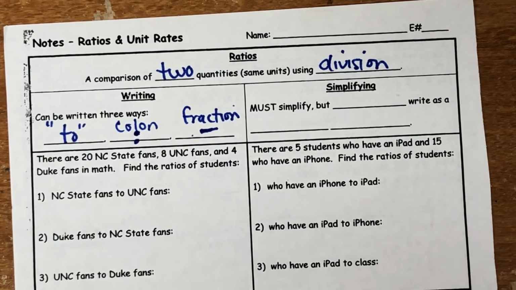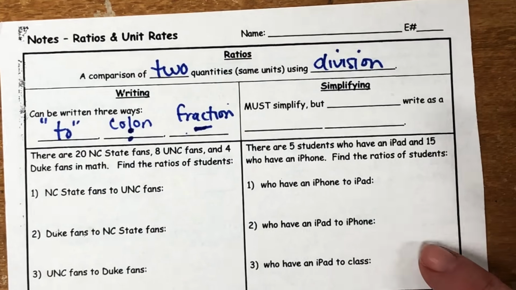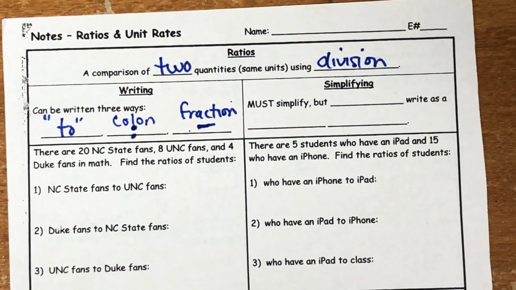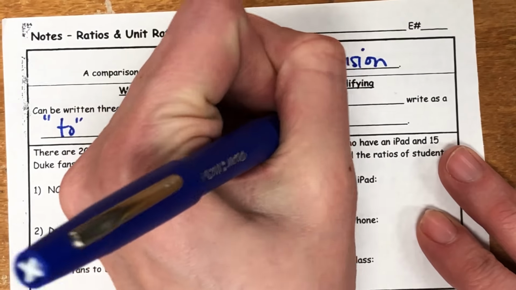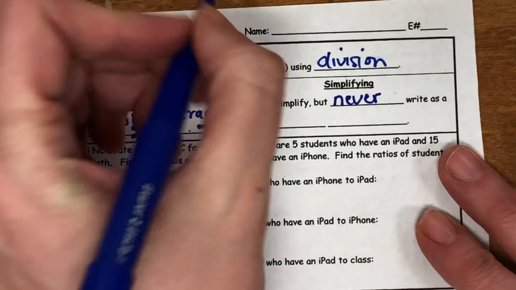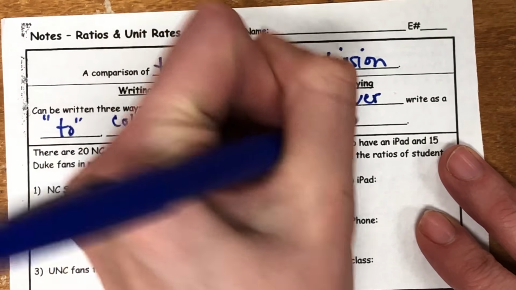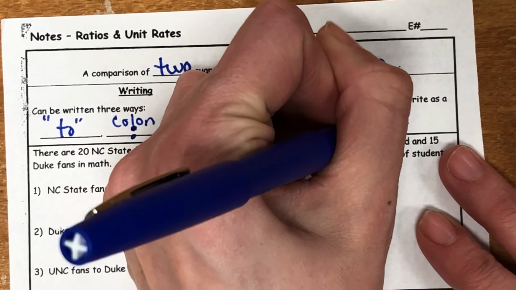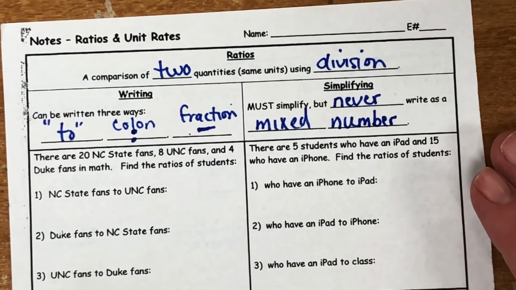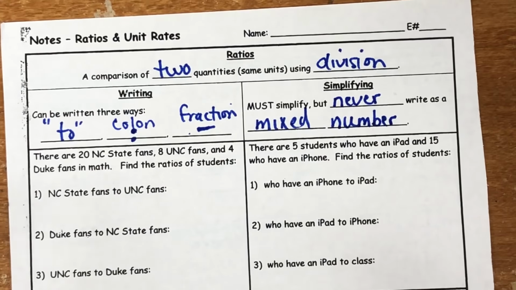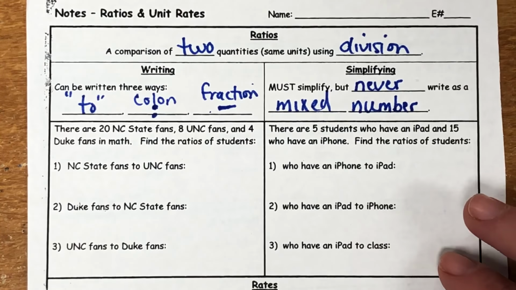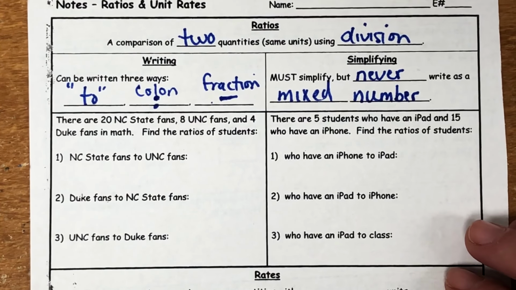So when you are simplifying a ratio, remember a ratio is also a fraction. It's a comparison of two quantities. You must simplify it just like a fraction, but you don't want to write it as a mixed number, which means a whole number and a fraction. You always want to write it as an improper fraction. So never write it as a mixed number. Let's look at some examples of ratios.